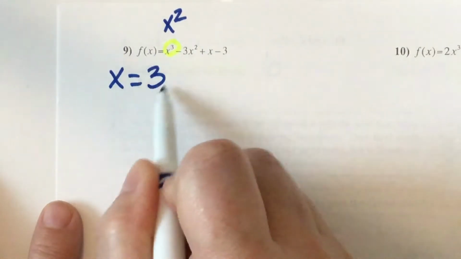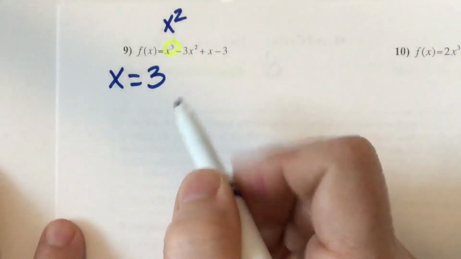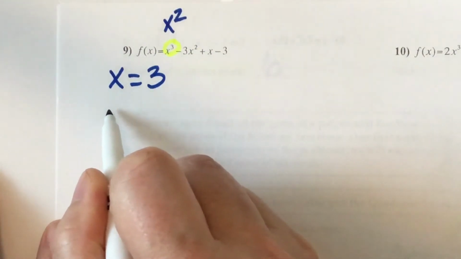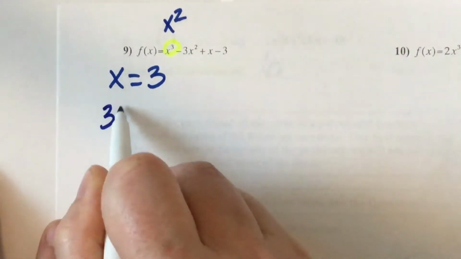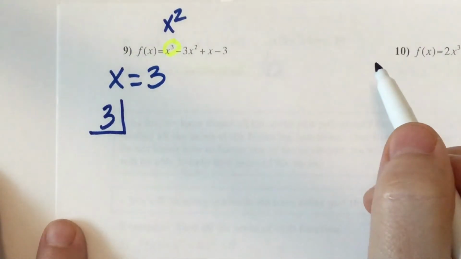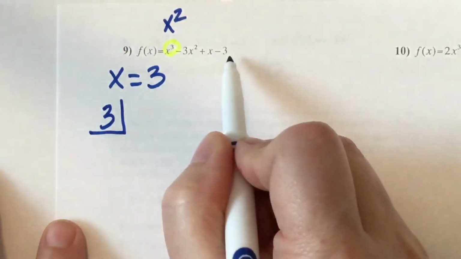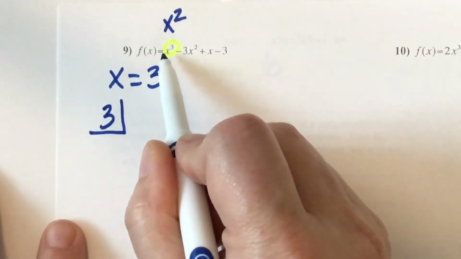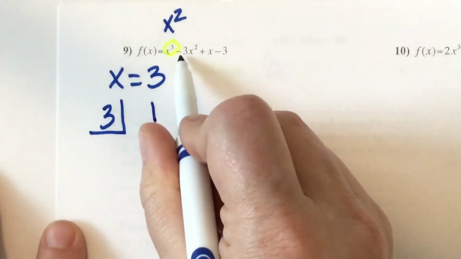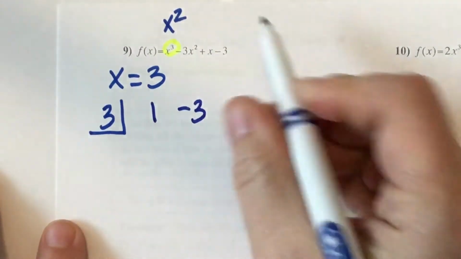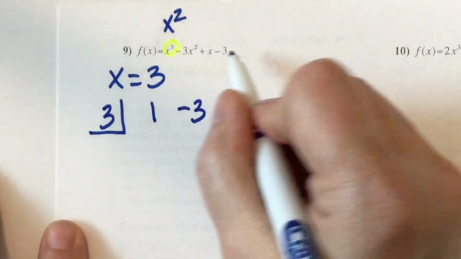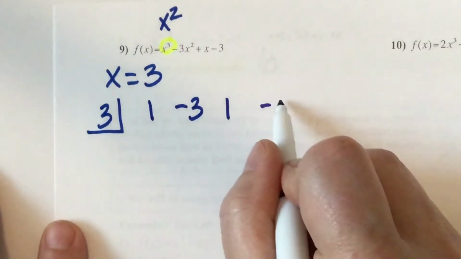Okay, so this is my 0. So remember, first you put the 0 in the box. So since 3 is my 0, that's going to go in the box. And then I pull down the coefficients, drop, drop, drop. So in front of the x cubed is 1. In front of the x squared is negative 3. In front of the x is 1. And the constant is negative 3.